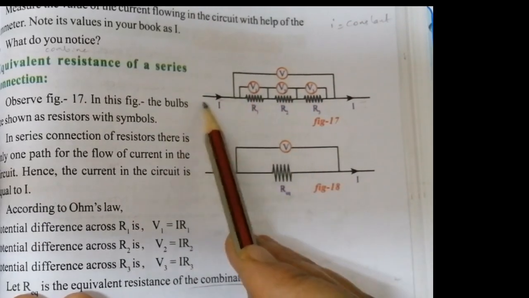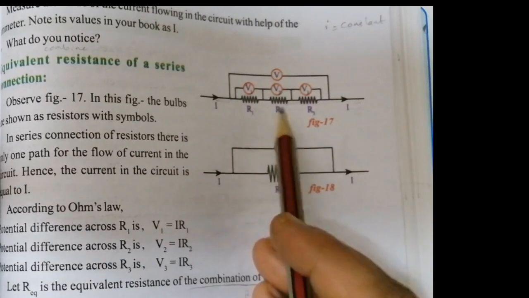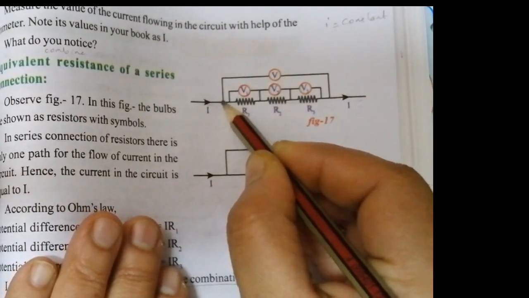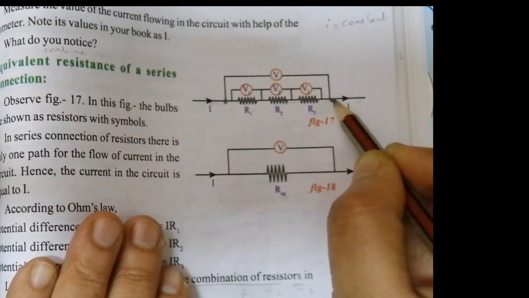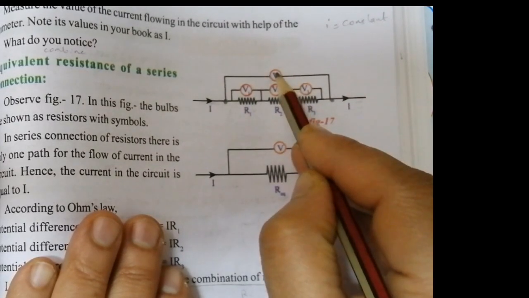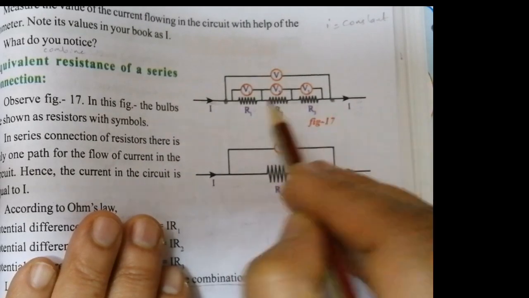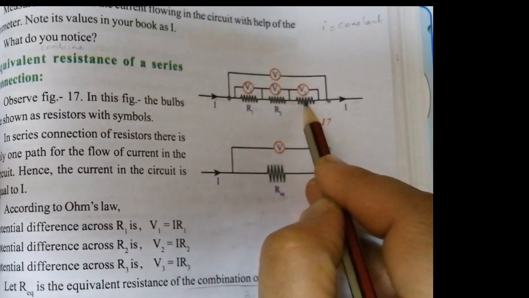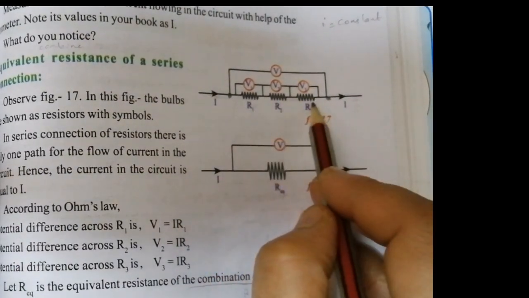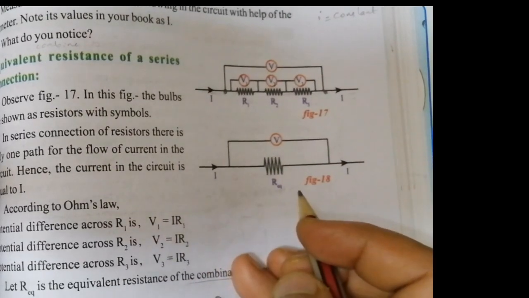Suppose the total potential difference created between the positive terminal and the negative terminal is V, and V is being distributed between R1, R2 and R3, that is V1, V2 and V3.